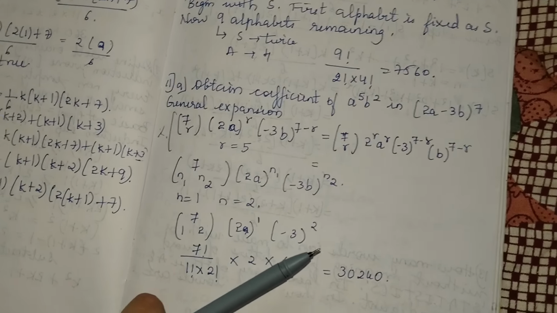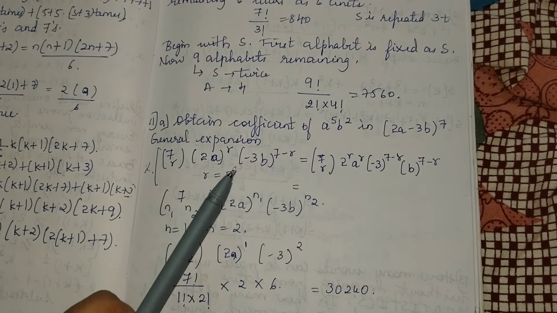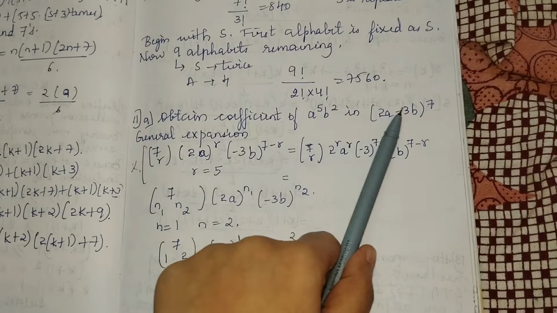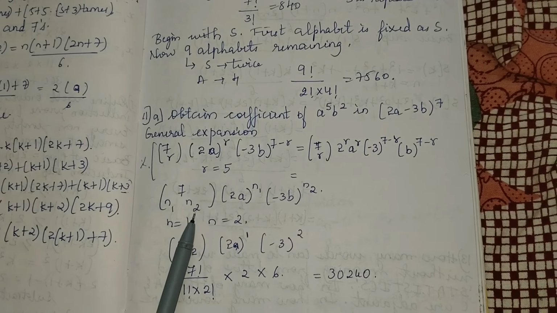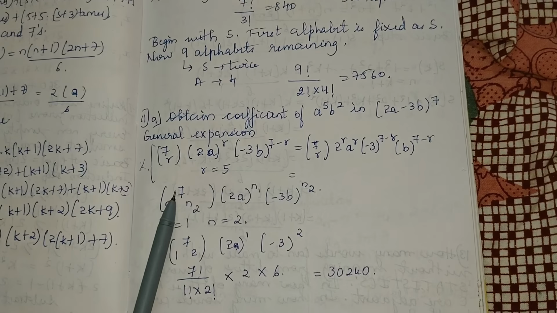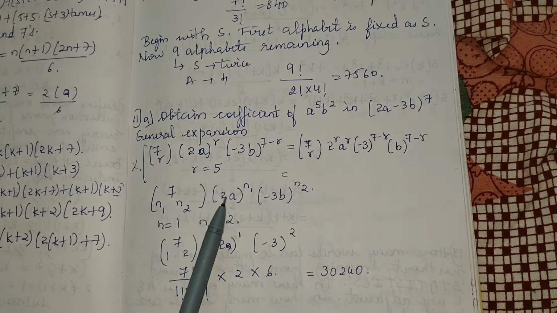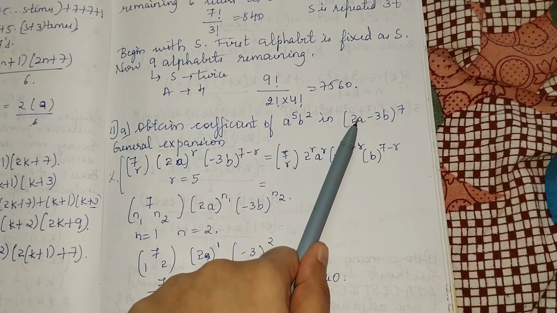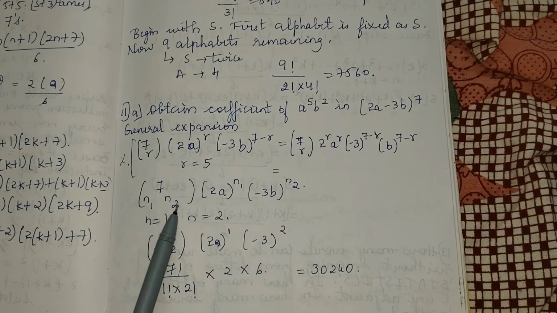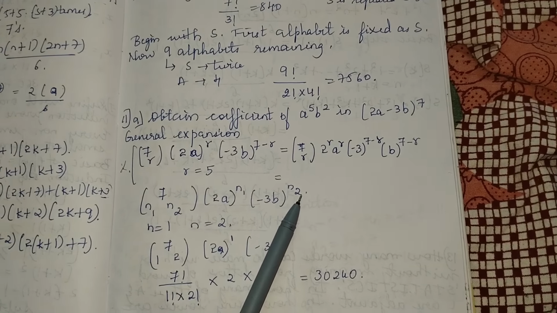Then, okay, one more important kind of question again. This is again multinomial only. Whatever is given in the question, write it in this form. Like what is the power of expansion? You will write it here. N1, N2, because only we have 2 terms. Then 2A minus 3B. Then this powers we will write N1 and N2 as it is.